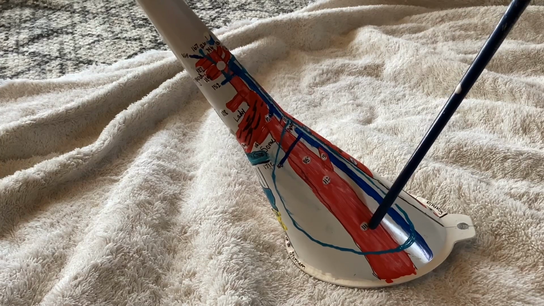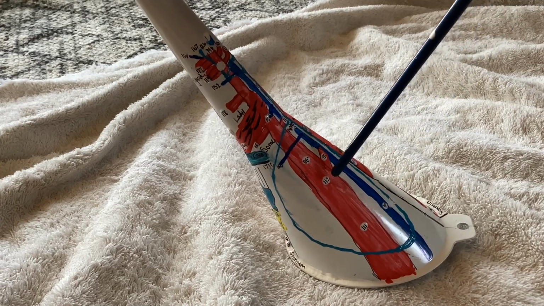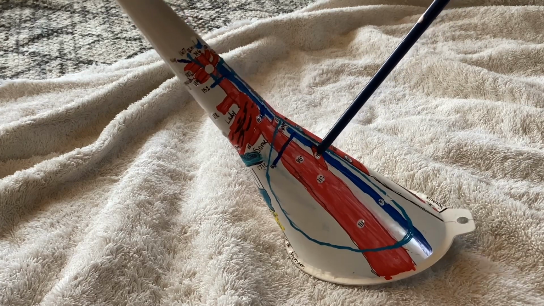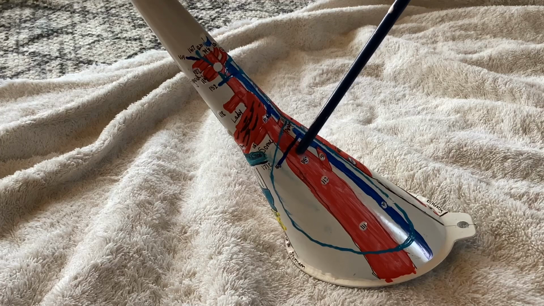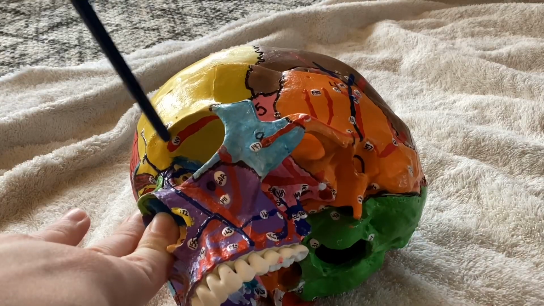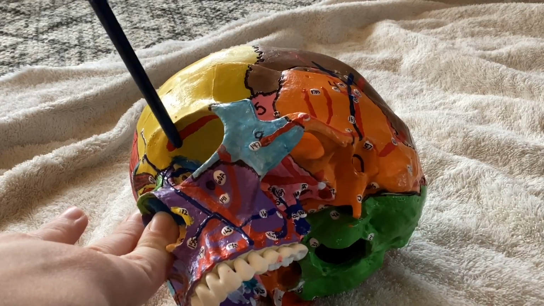For 111, we have the common carotid artery. 112, we have the common sinus. 113, the internal carotid, and 115, the external carotid. 114, we have the ophthalmic artery.